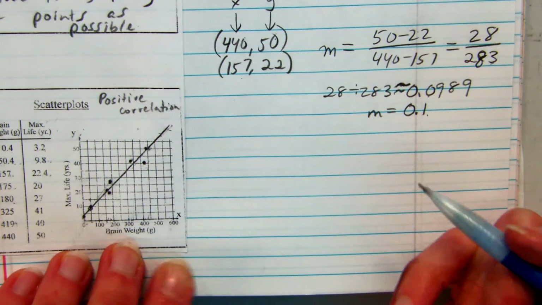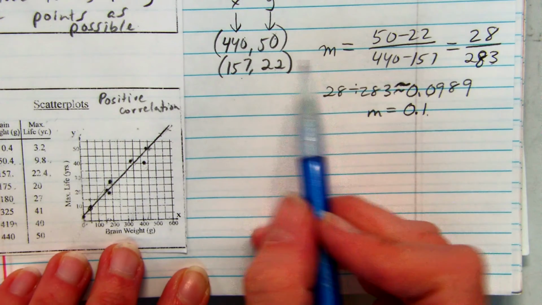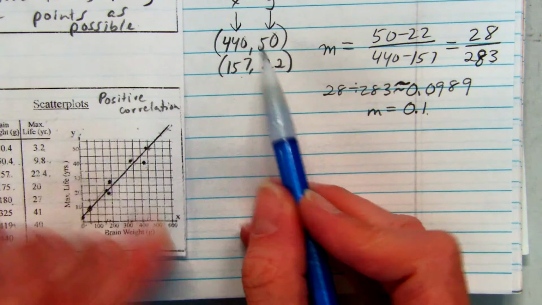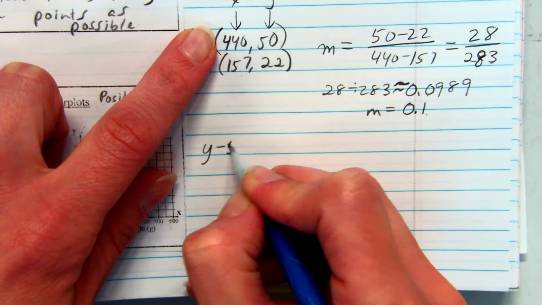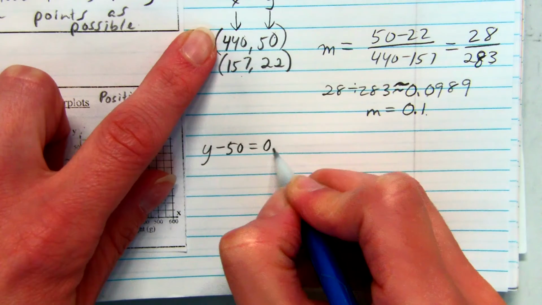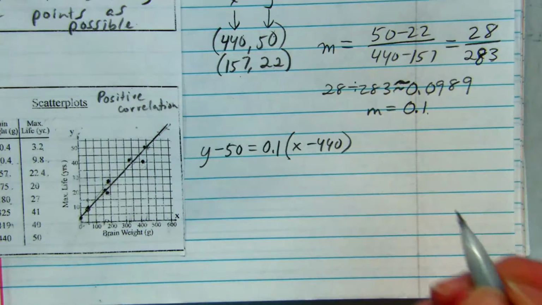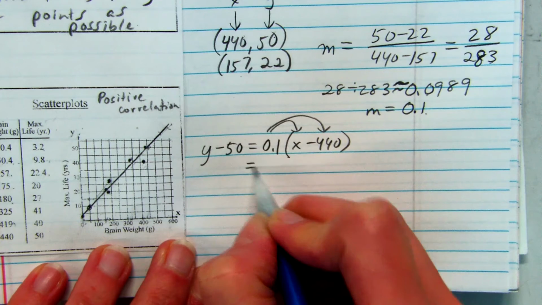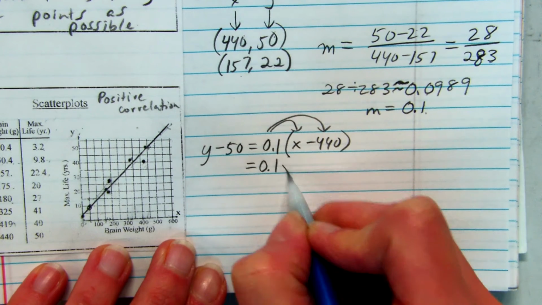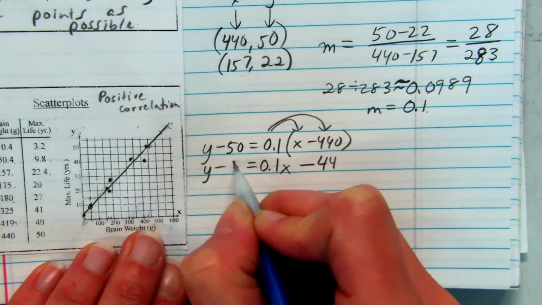Okay, and so then we're going to use our point slope formula. Which one point do you guys want to use? Do you care? Y minus 50. Okay, we can do that. So we'll use the first point. So y minus 50 equals 0.1 times x minus 440. Good. Okay, so then from here, it's just the same thing we did in the last unit. So 0.1x minus, this will be 44. And I still have y minus 50.